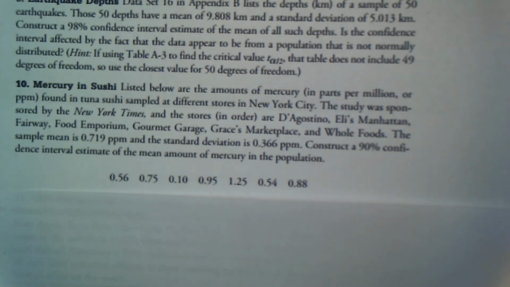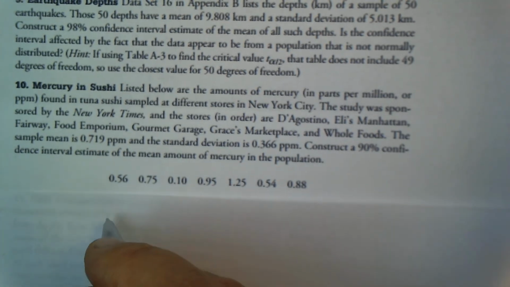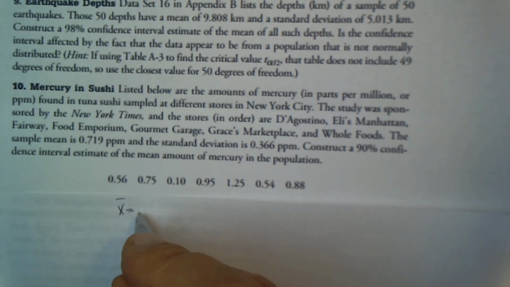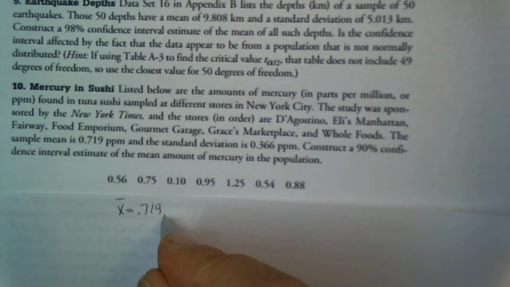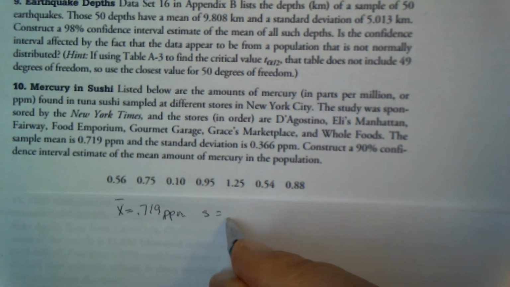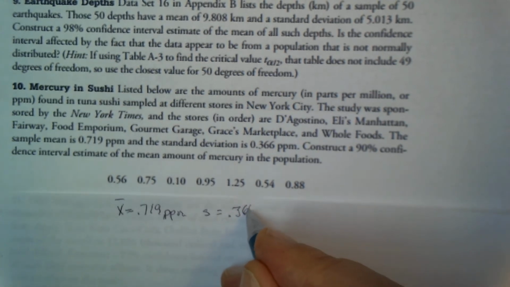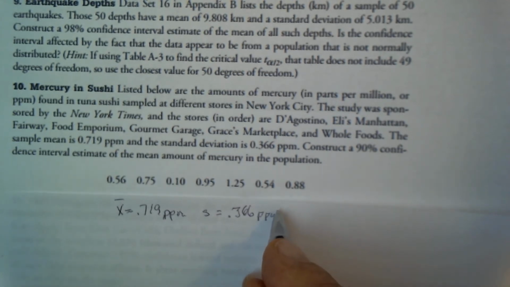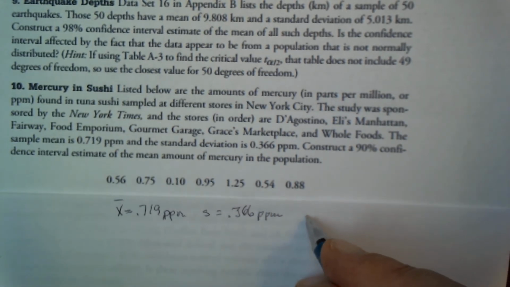The sample mean is equal to 0.719 parts per million, and the sample standard deviation is equal to 0.366 parts per million, and the confidence level is 90%.